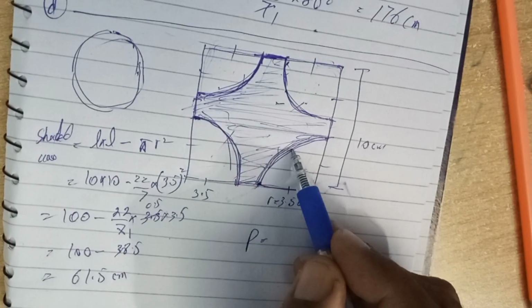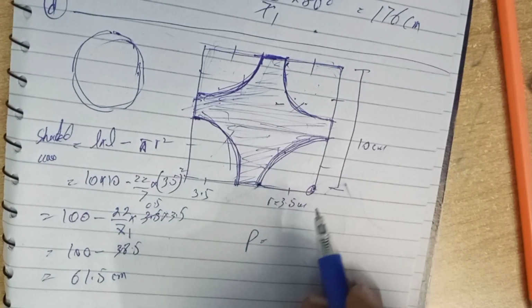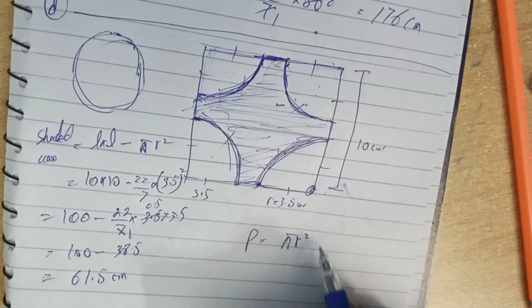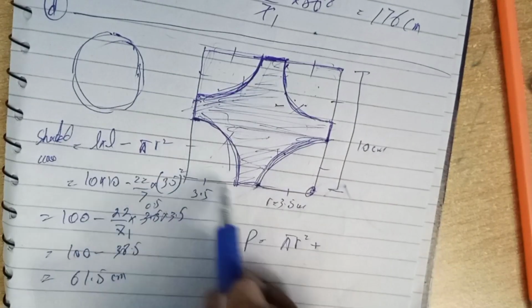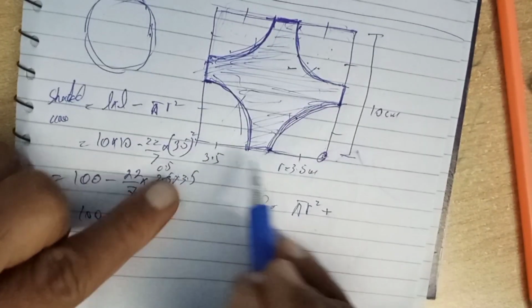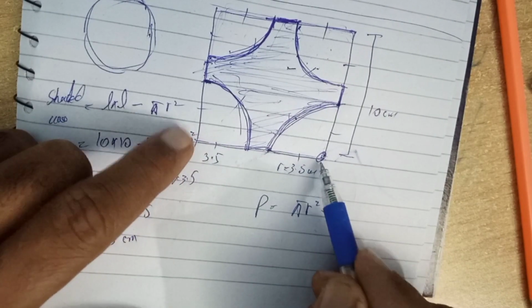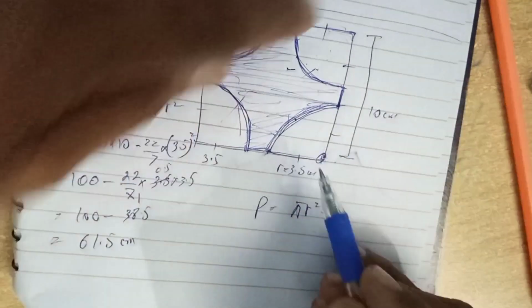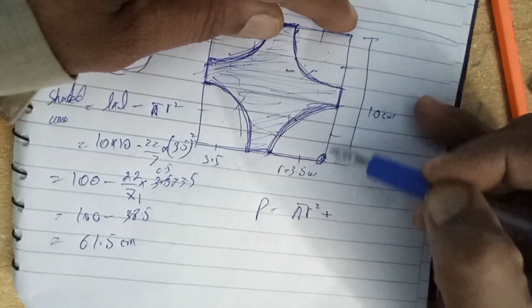Actually, the perimeter is the circumference of these four quarter circles, which is a full circle, plus this length. How much is this length? If you look at it, this whole length is 10. If you take this side, this whole length is 10.